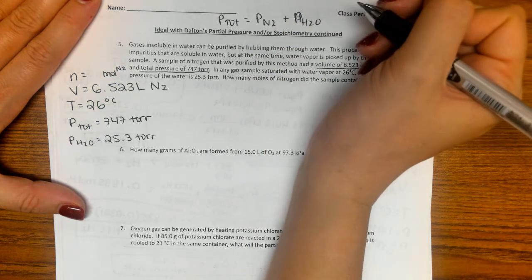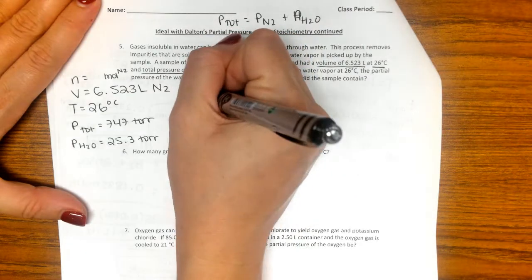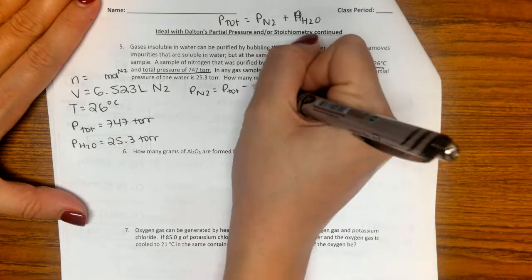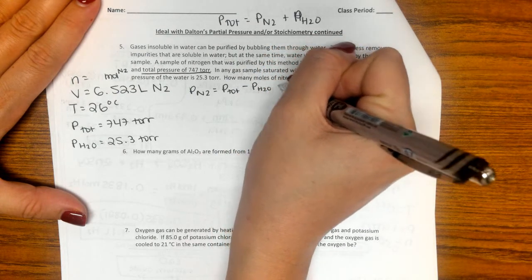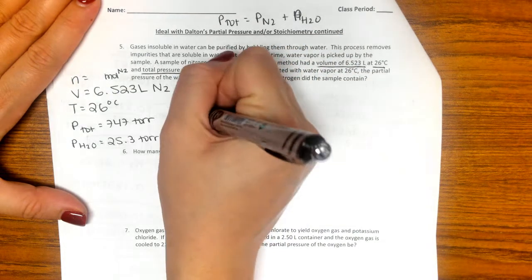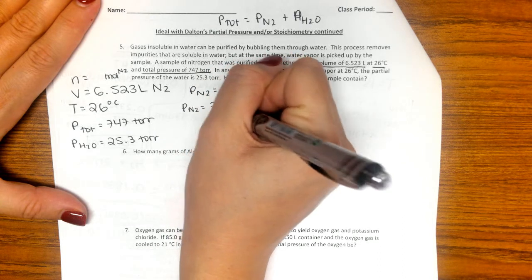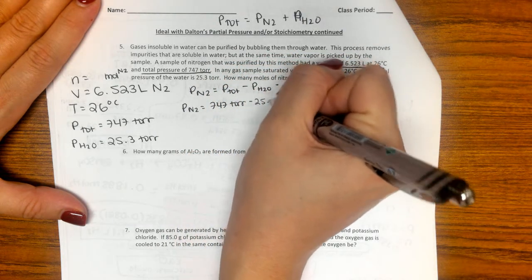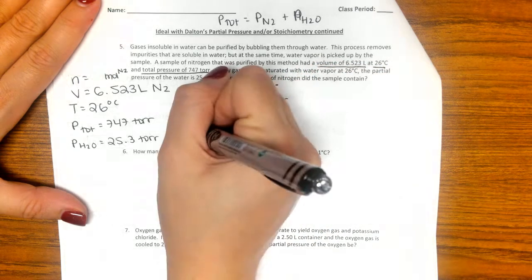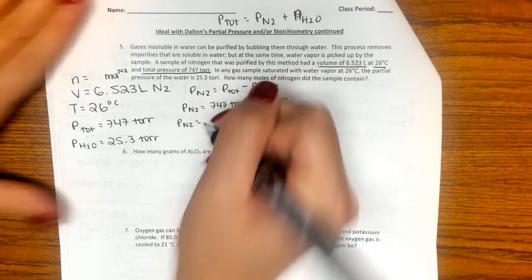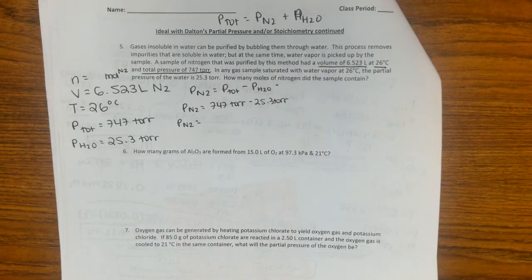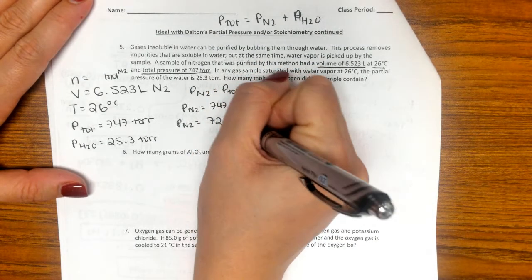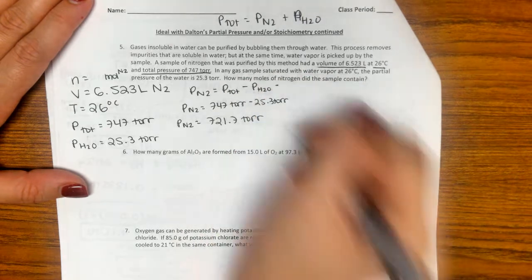So to get my pressure of just N2, I'm going to take my total pressure and subtract the pressure of water from it. So pressure of N2 equals 747 torr minus 25.3 torr. My pressure of N2 equals 721.7 torr.